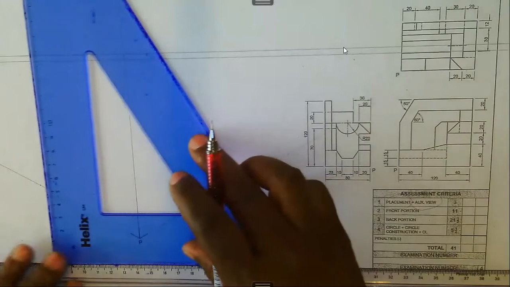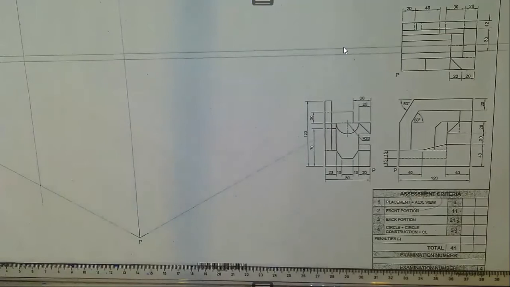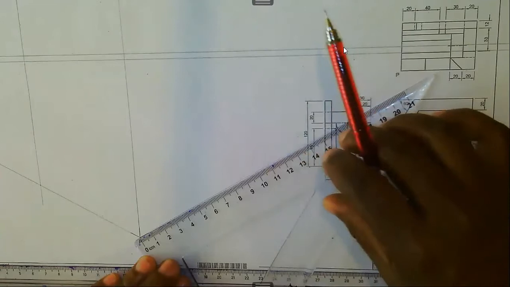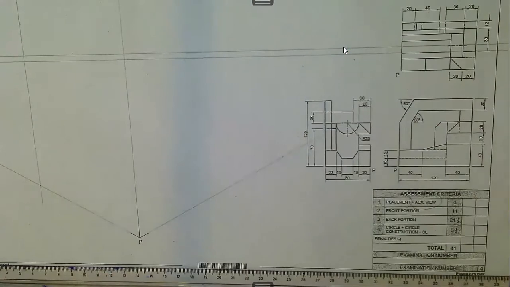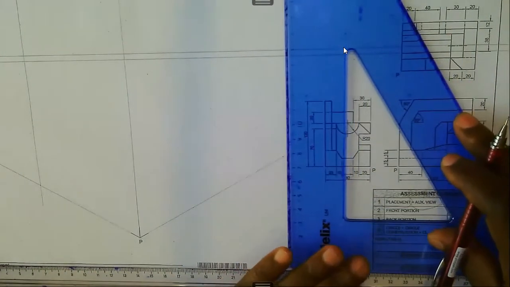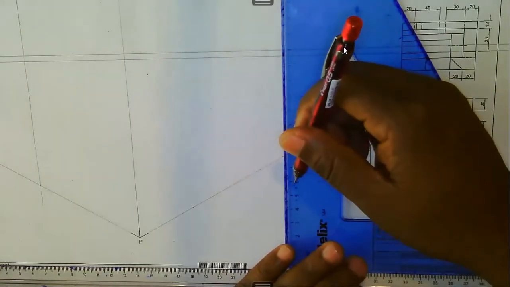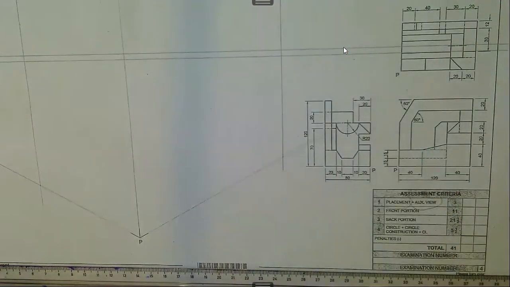Then we take this one up. The length is equal to 120. So we come here, we measure 120 like this, and we mark. Then we draw a faint vertical line like that. The overall height is 120.